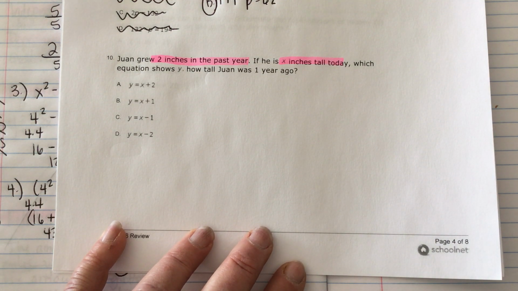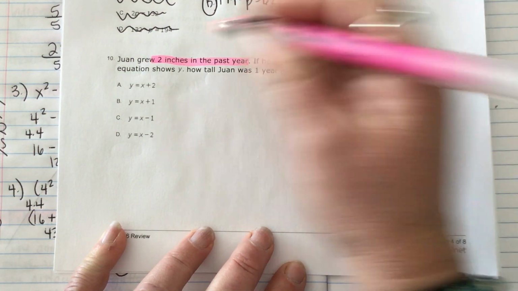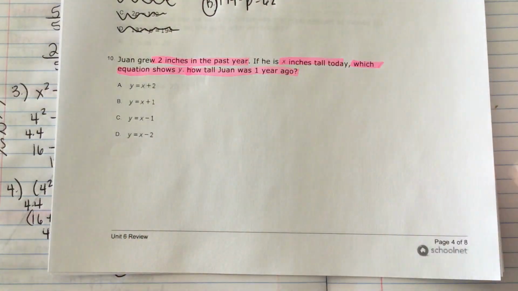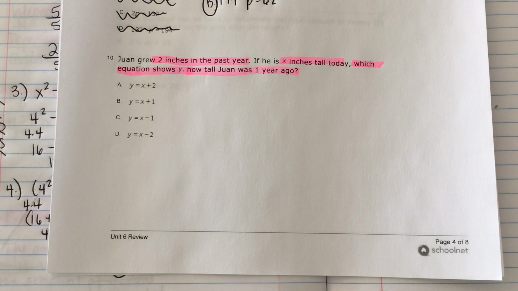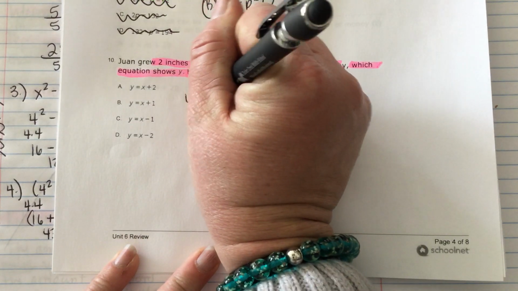All right, so X inches tall today. What else is important? Do you have a question, or are you going to tell me the answer? Okay. Which equation shows Y? Okay. All of that. All right, so what is our total? Which thing is representing our total here? Is it the X? Is it the 2? Is it the Y? Is it the 1 year? What's representing our total? Addie? Y. So Y equals our total.